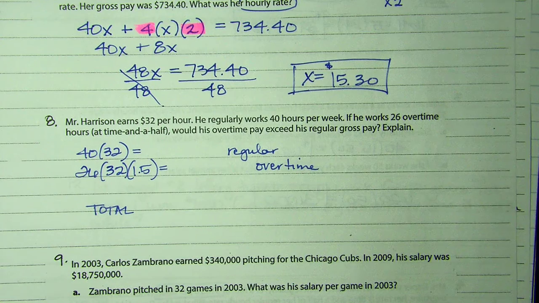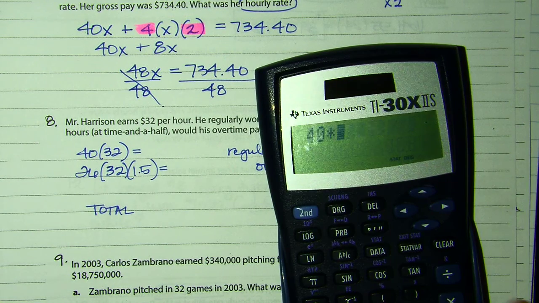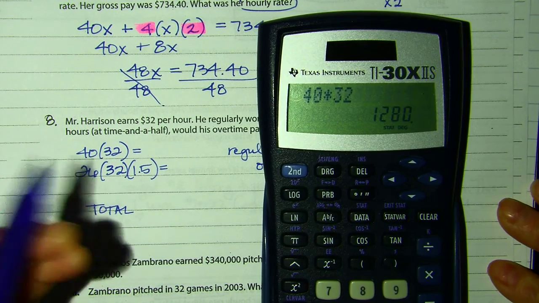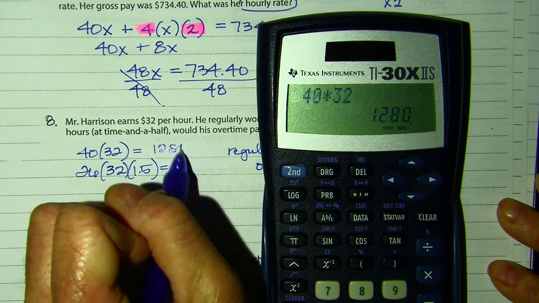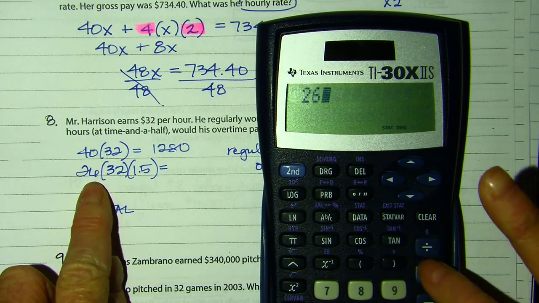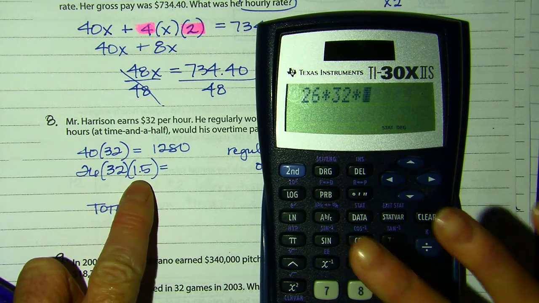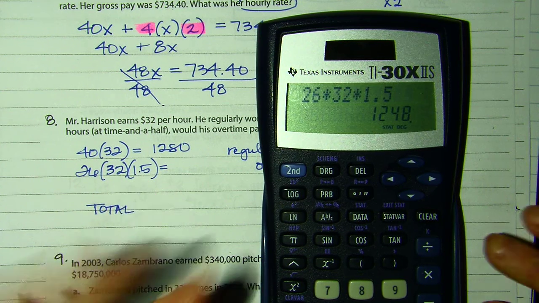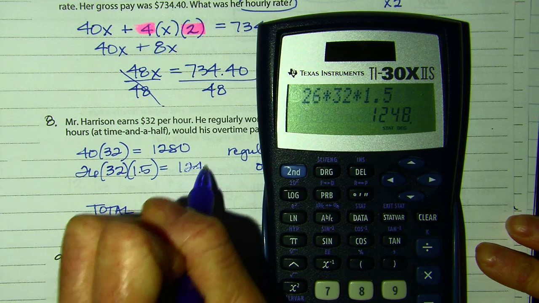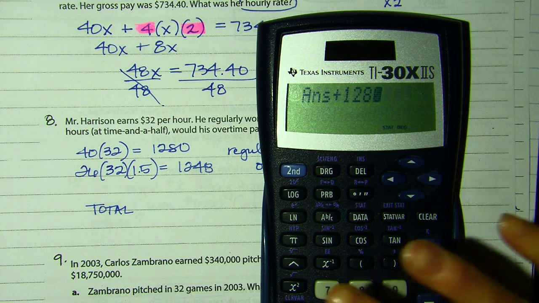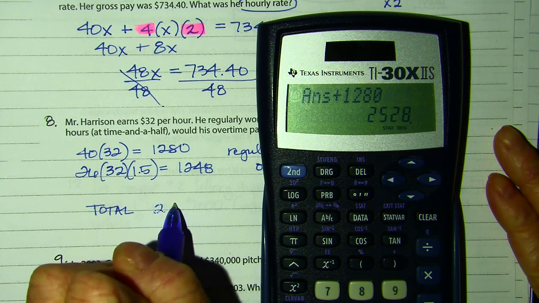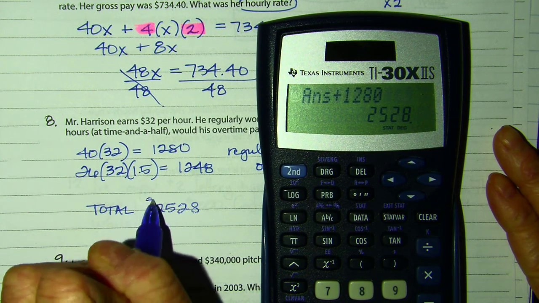So I'm going to enter all of these. So 40 times 32 gives me $1,280. That's his regular pay. And then he works 26 times 32 times time and a half. So $1,248. So his total pay for that period of time is $2,528.